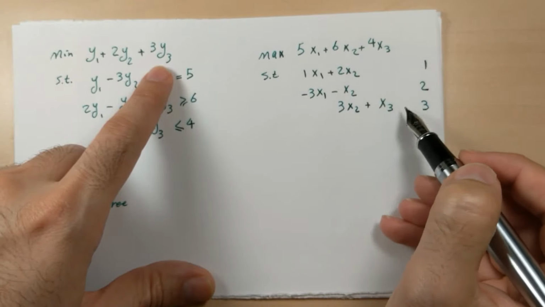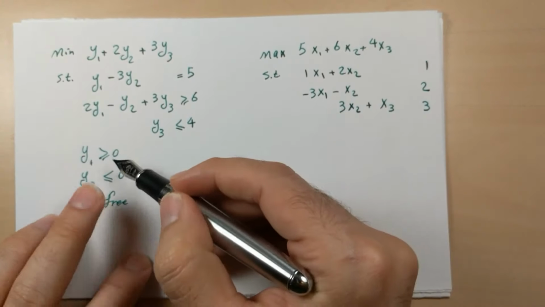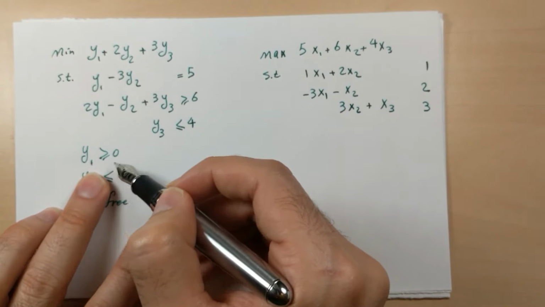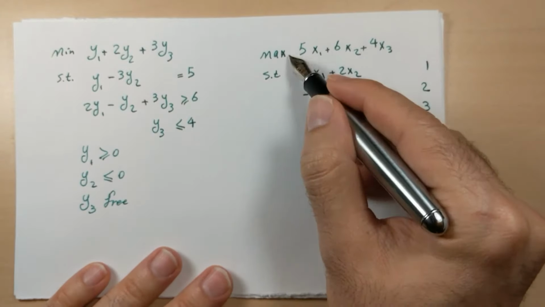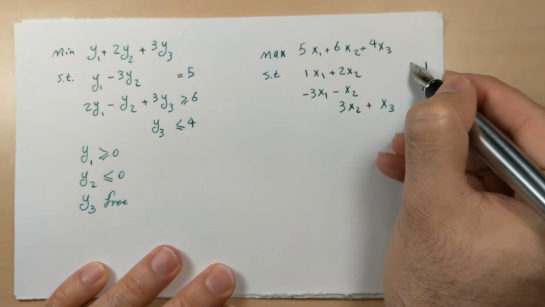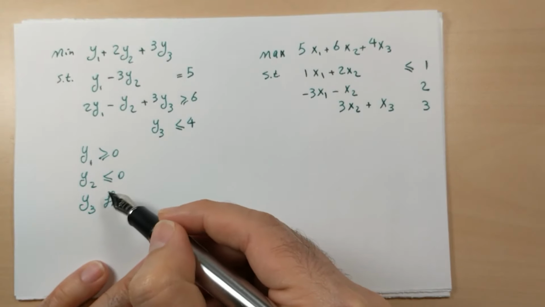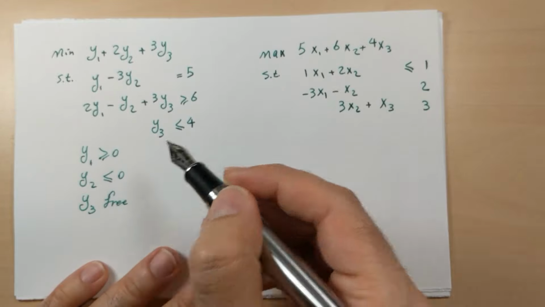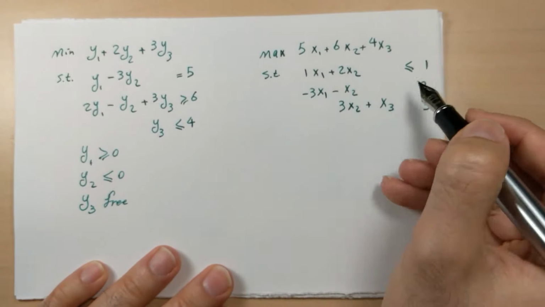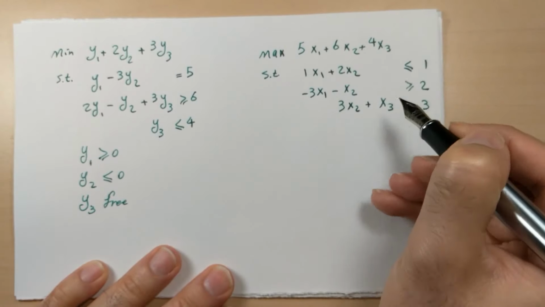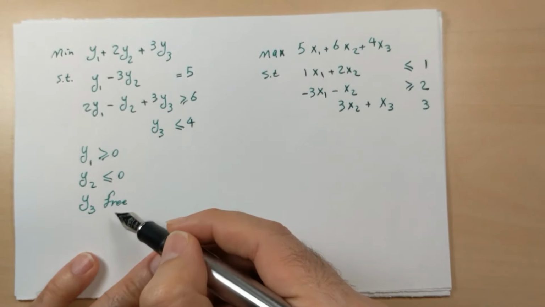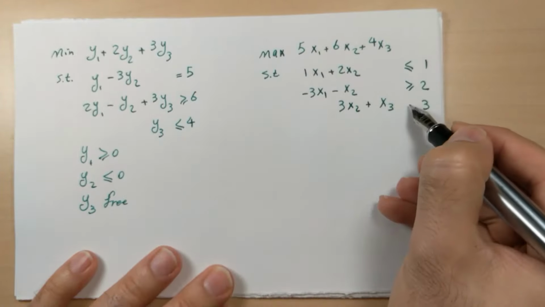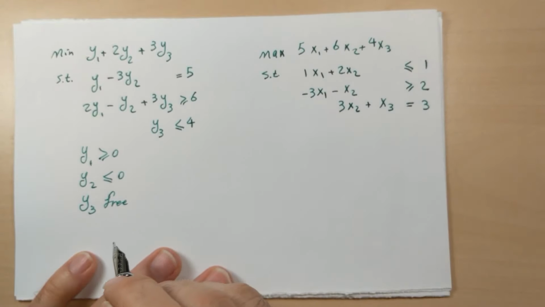The right hand side will be the objective function coefficients of the primal problem, 1, 2, and 3. Let's talk about the direction of these constraints. The first variable associated with the first constraint in dual here is a non-negative variable. So I'm going to have a natural constraint for a maximization problem, less than or equal to. The second variable is less than or equal to 0. It's a negative variable. So I'm going to have a non-natural constraint for a maximization problem. Non-natural for maximization is greater than or equal to. The third variable is free. There is no limitation on this third variable. So I'm going to have an equality constraint for the third one.